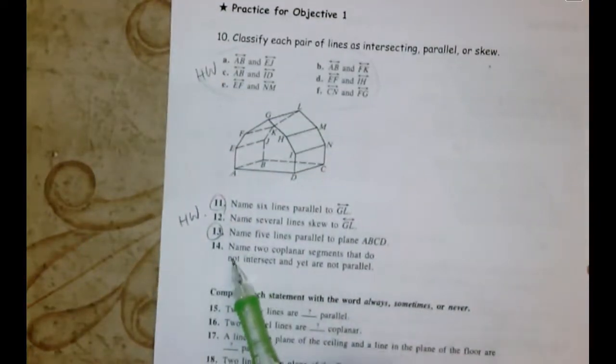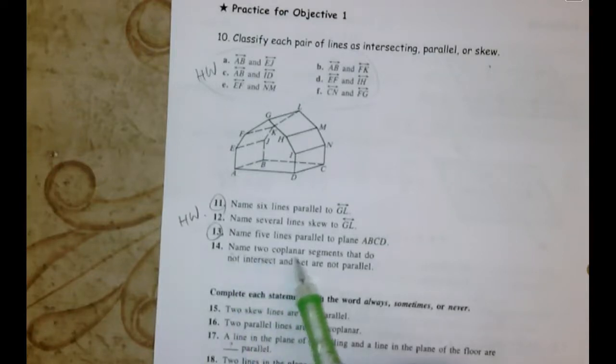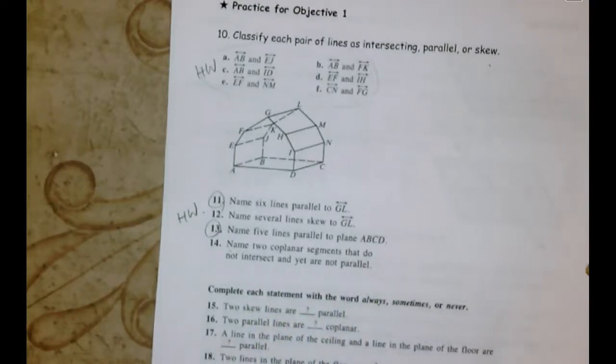Let's try 14 together. Name two coplanar segments that do not intersect and yet they are not parallel. Coplanar segments have to be in the same plane.